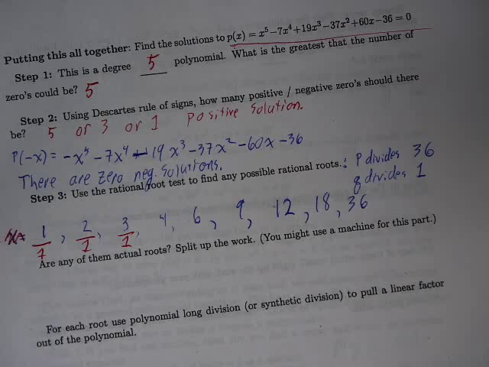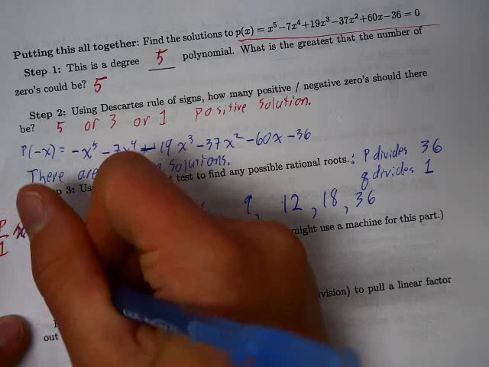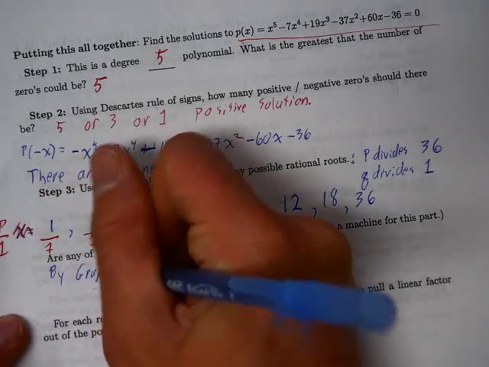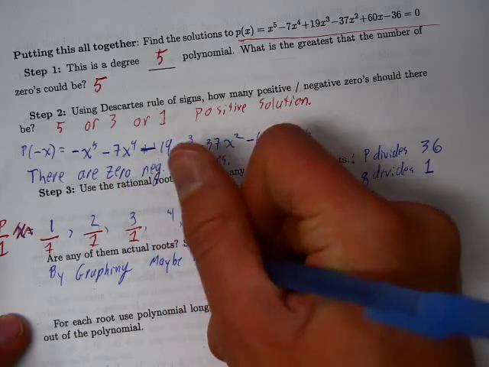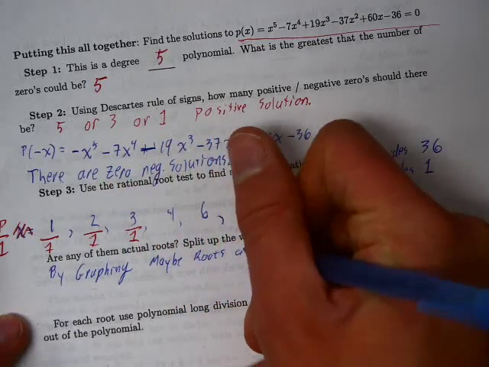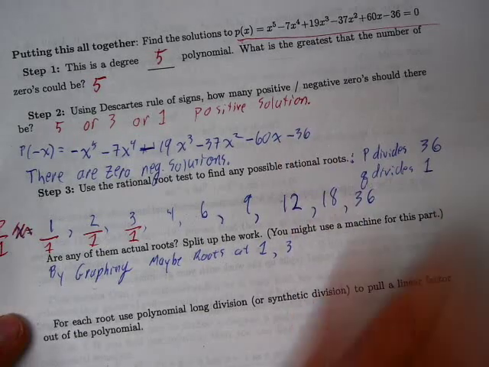So does it look like there could possibly be a root at 6? No. At 9? At 12? If this pattern continues, any other roots? I guess maybe it looks like there might be a root at 0, but there isn't. The one from 0 to 3 basically told us that too. So by graphing, there may be roots at 1 and 3.